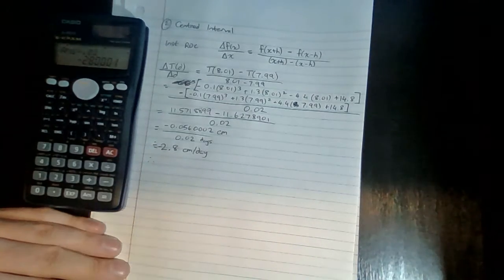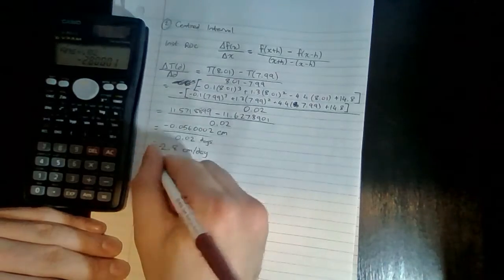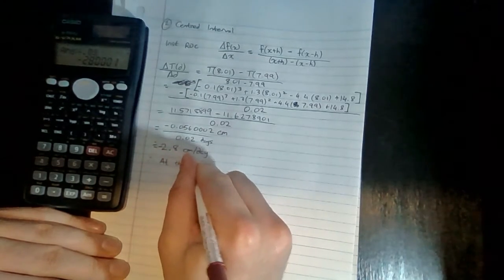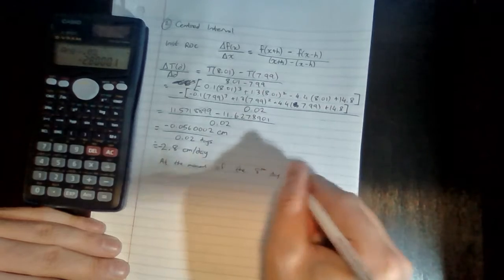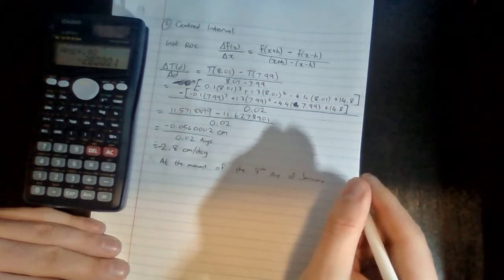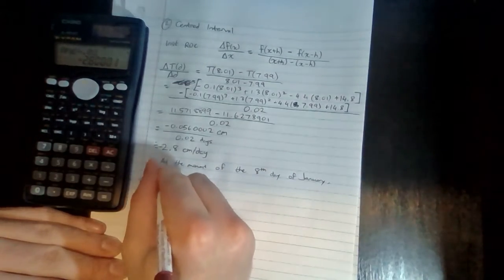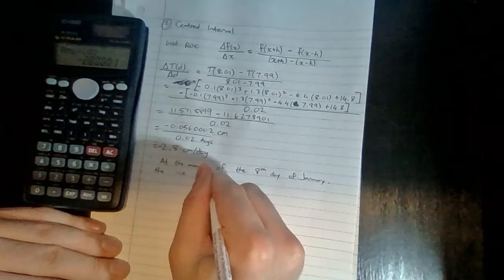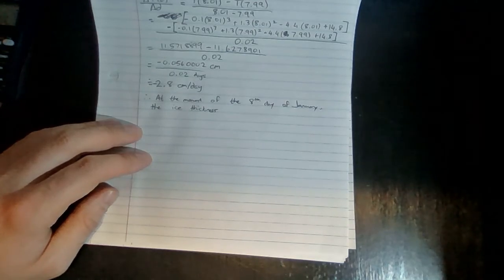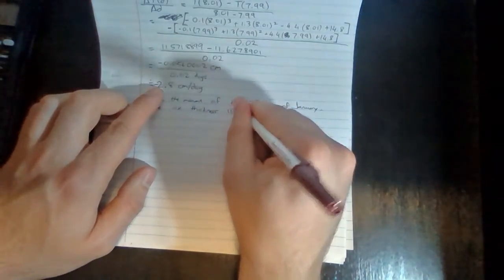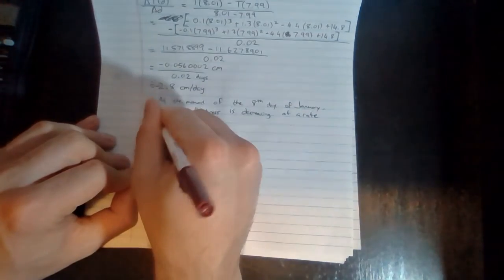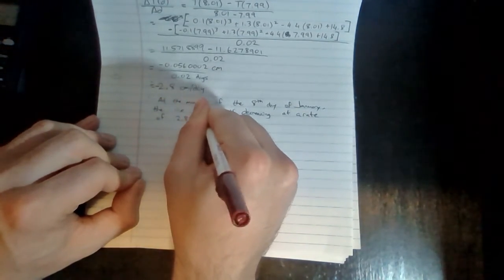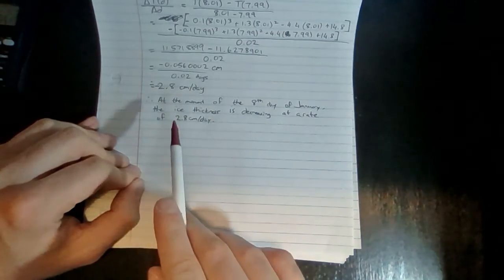So this method is telling us that at the moment of the 8th day of January, the ice thickness is still decreasing, because we're negative, at a rate of 2.8 centimeters per day. So we get basically the same answer, 2.8. Last time we got 2.81.